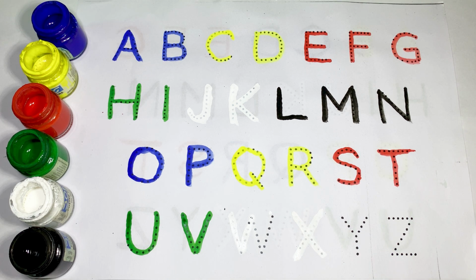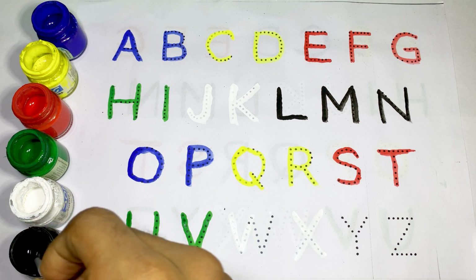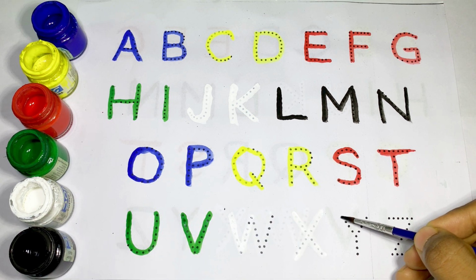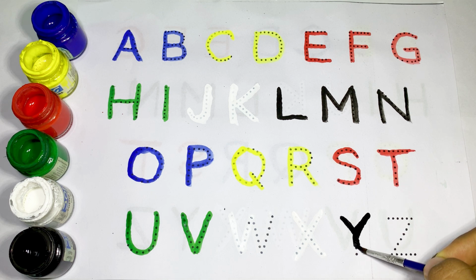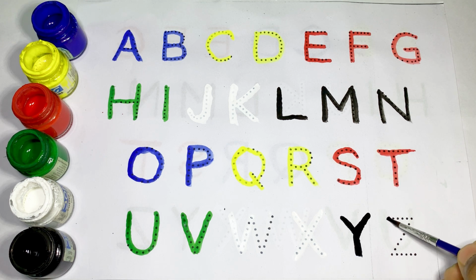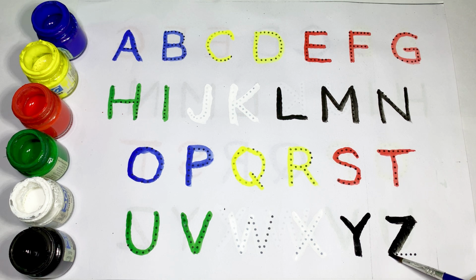Kids, now draw Y. Y for yak, Y for yo-yo, the alphabets of Y, and use black color. Z. Z for zebra, Z for zoo, the alphabets of Z, and again use black color.